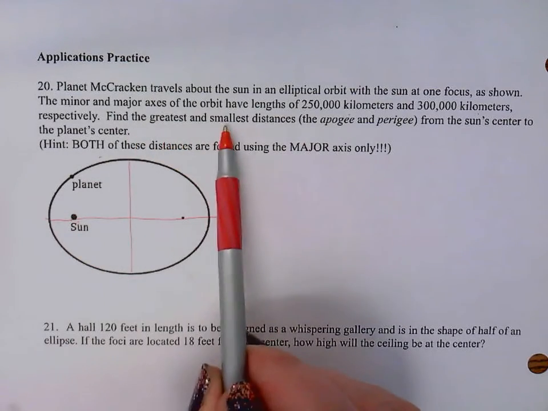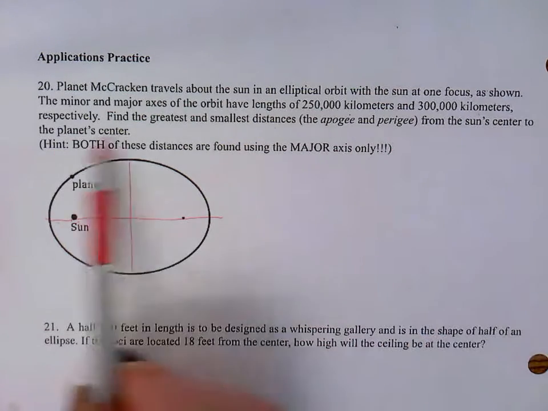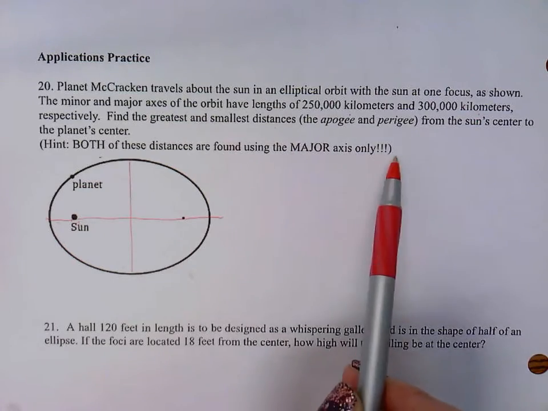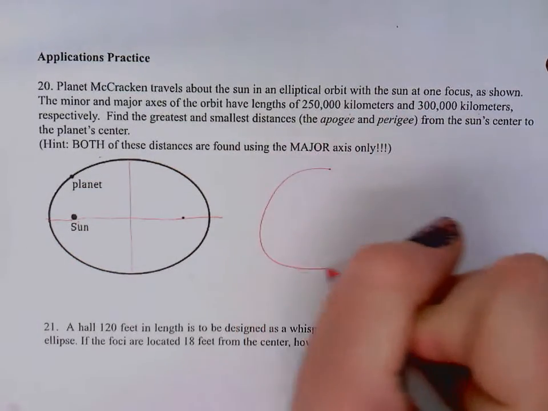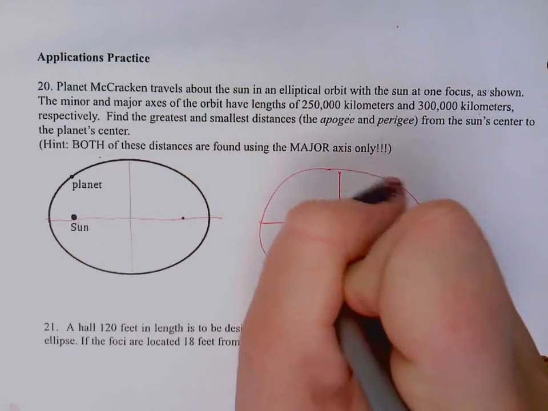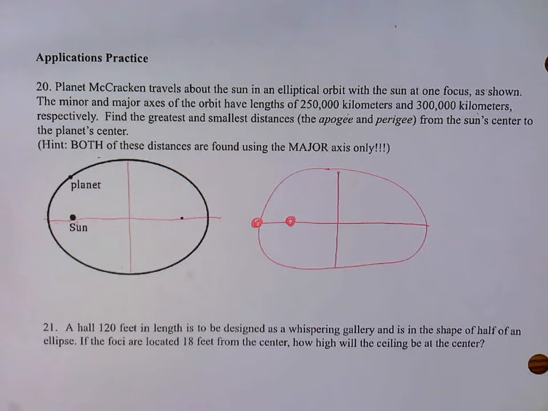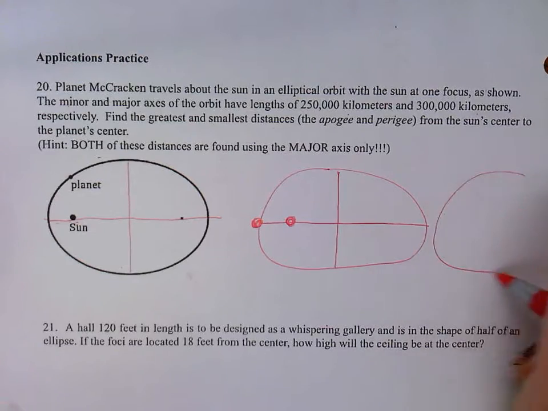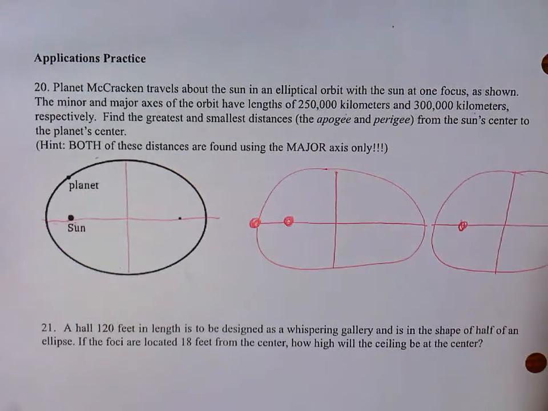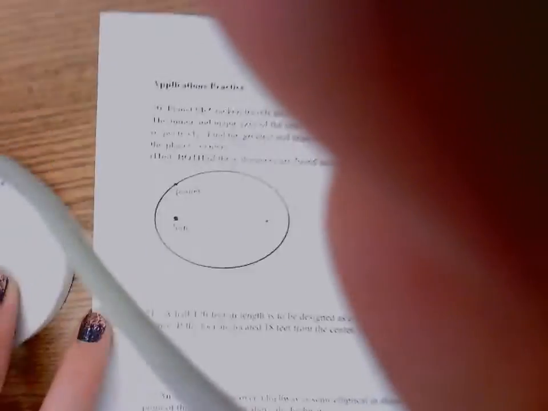Find the greatest and smallest distances, which are called the apogee and perigee, from the sun center to the planet center. Both of these distances are found using the major axis only. So I just want to show you what it's going to look like. The sun always stays here. When the planet is at that point, it's the closest it's ever going to get to the sun. And when the planet's over here, it's the furthest away it's going to get from the sun.